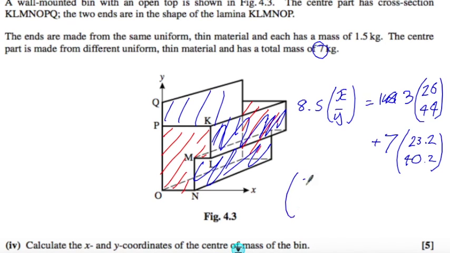So for x bar, I'm going to do 3 times 26 plus 7 times 23.2, so that would be 240.4, and I'm going to divide it by 8.5 because I've got to divide it by this mass, and that gives me 28.3 to 3 significant figures.